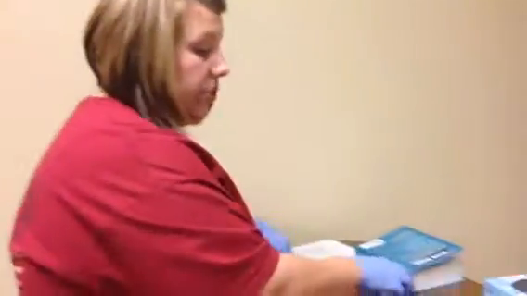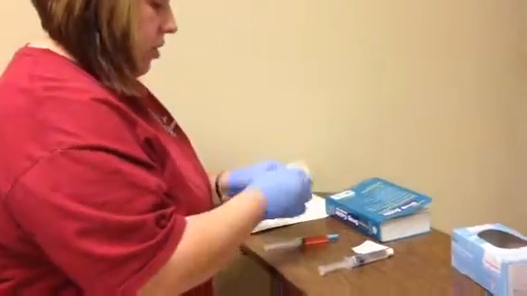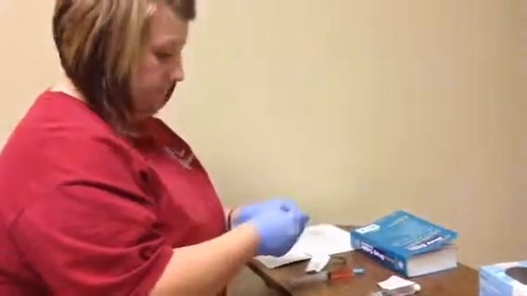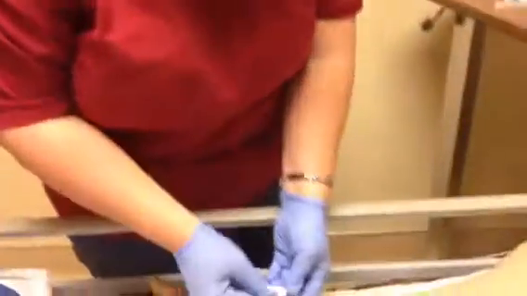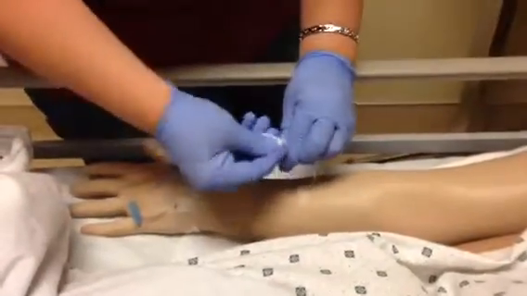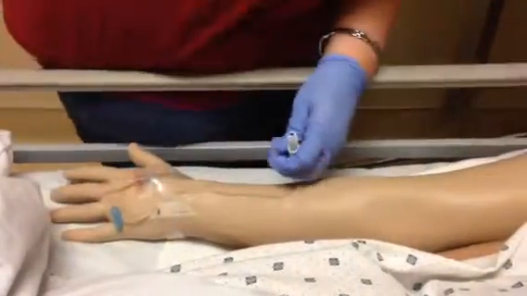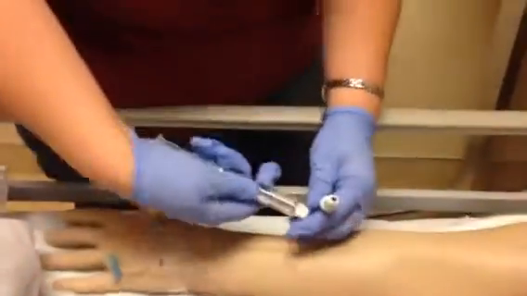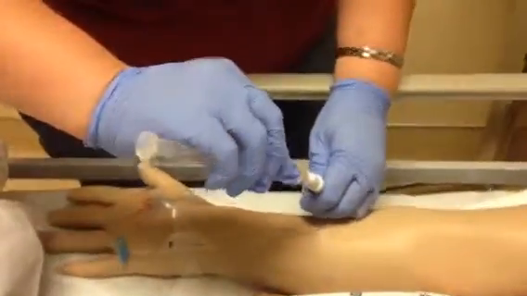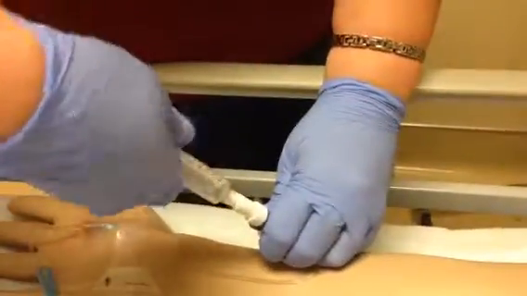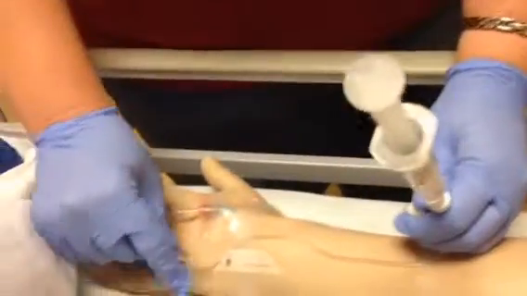Okay, so Mr. Dunn, we're getting ready to administer your medication. The first thing I'm going to do is swab the alcohol. I'm going to get my saline syringe. I've got to unclamp.